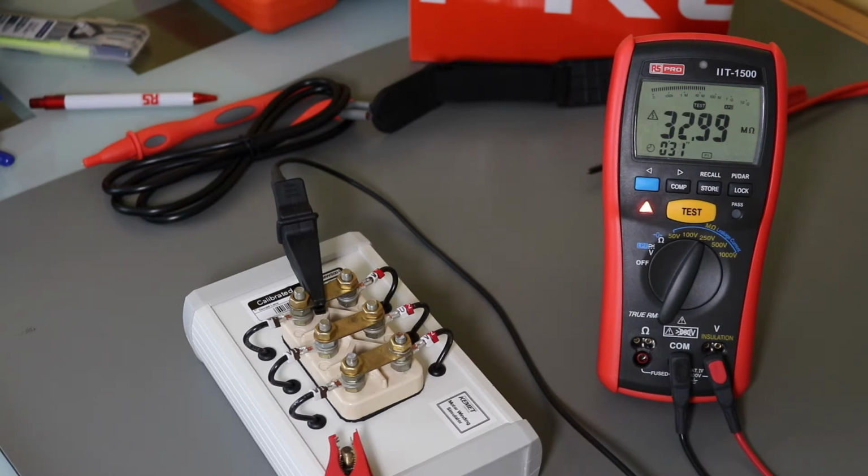The other thing is, although I kicked this test off pretty much straight away, if you're doing this on an actual machine, you wouldn't want to do that. If you've done a timed IR test, you would then want to discharge the winding for at least the equivalent amount of time as you've been charging it before you repeat the next test.